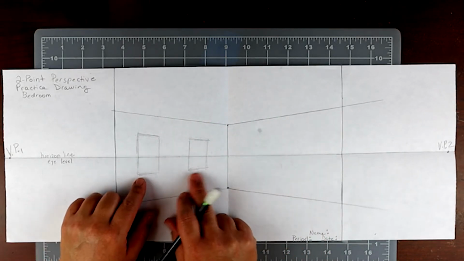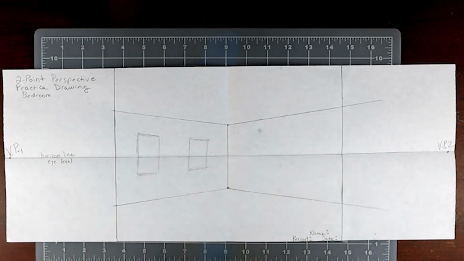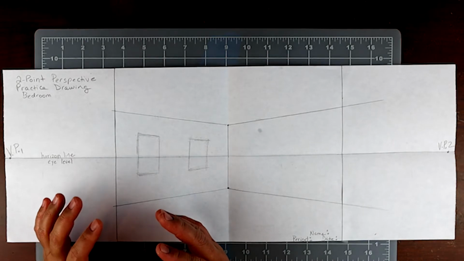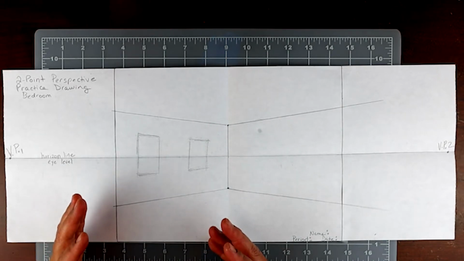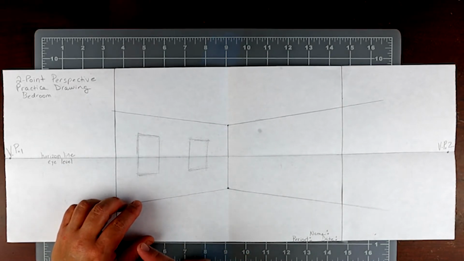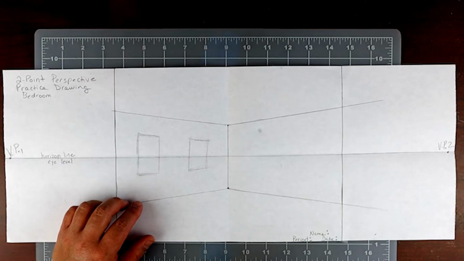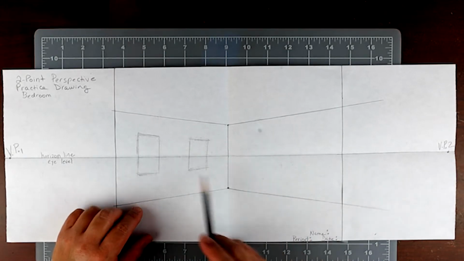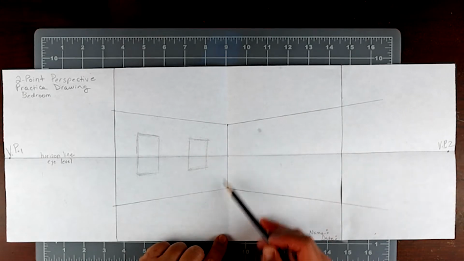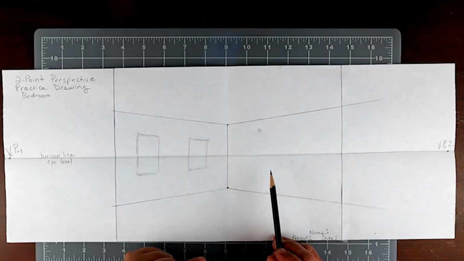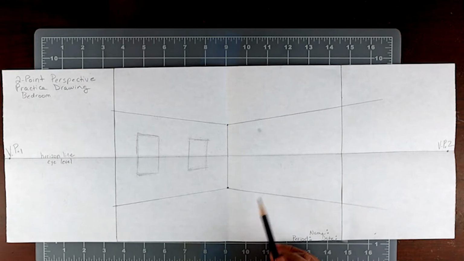So I want these windows to basically be the same size window. You don't have to have it be the same size window, but just for the sake of keeping it simple, let's just say they're the same size. But you're not going to draw them as the same size because they are in perspective. And the closer that something is to this far corner right here in the middle of the paper, the smaller it will have to be drawn.